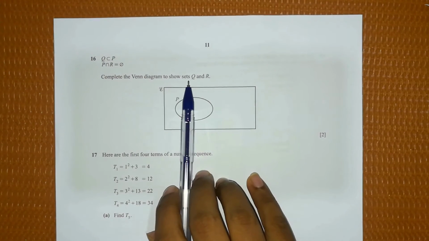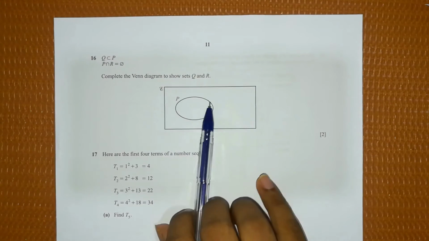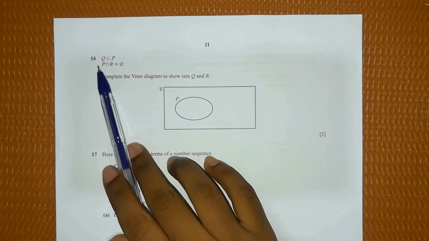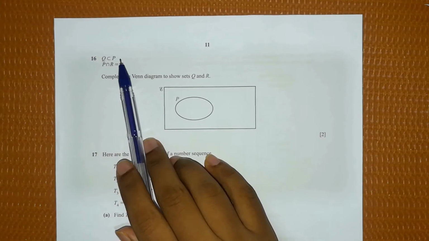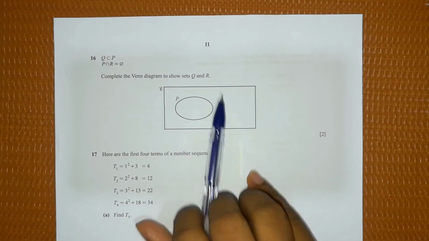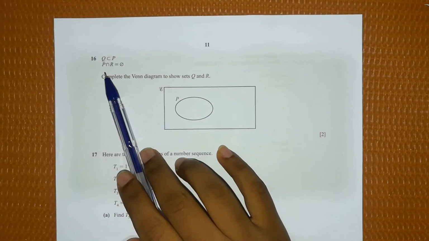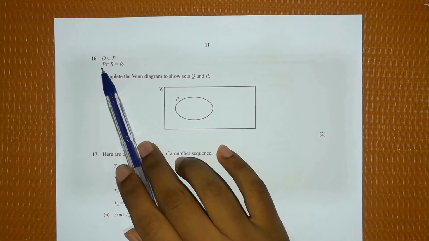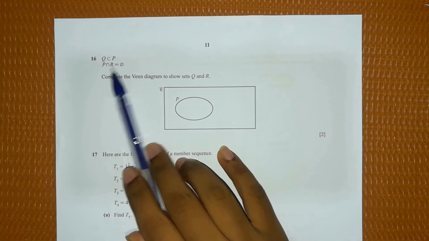Complete the Venn diagram to show sets Q and R. So we are given the set P. Q is a subset of P, which means the set Q should be included in this circle. At the same time they say the intersection of P and R is a null set.